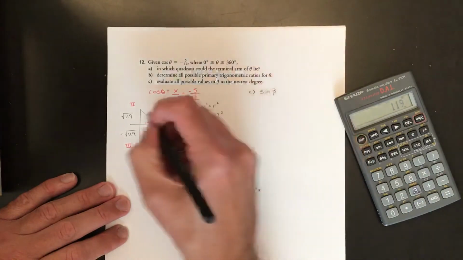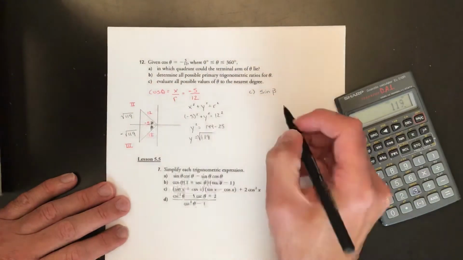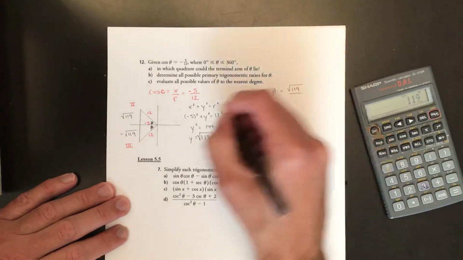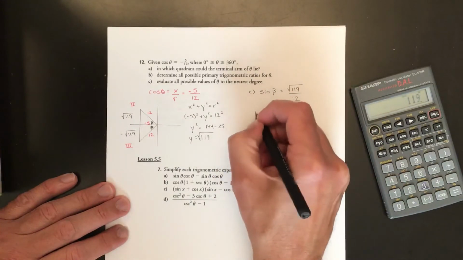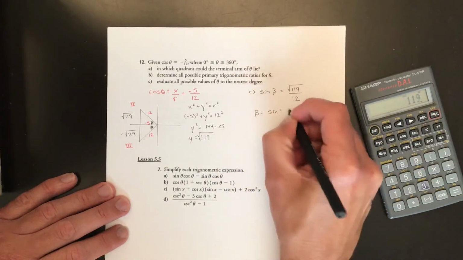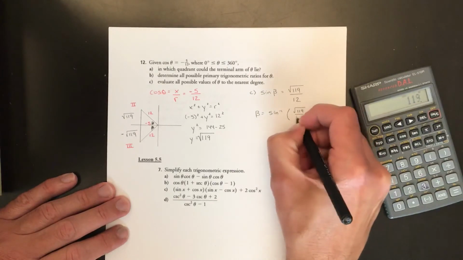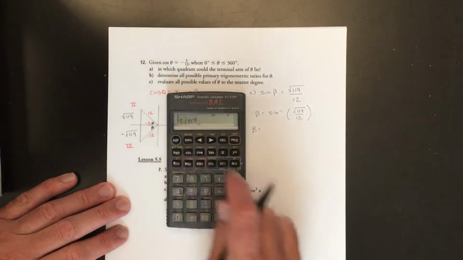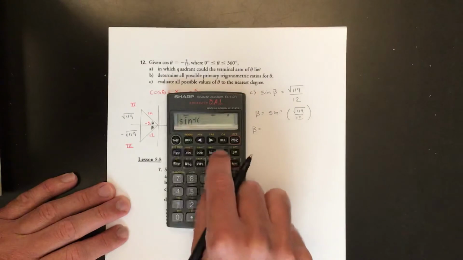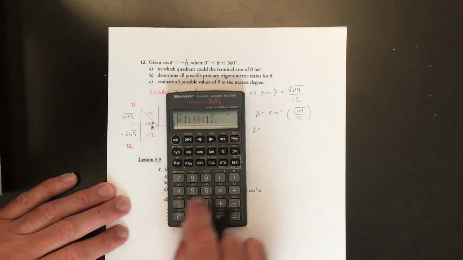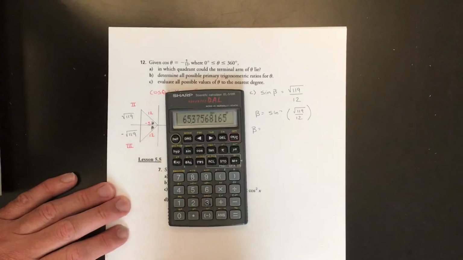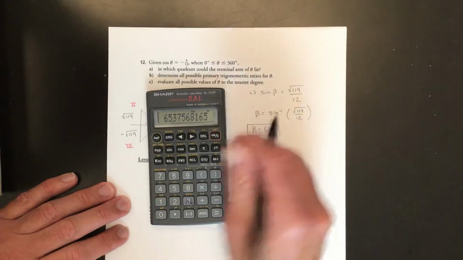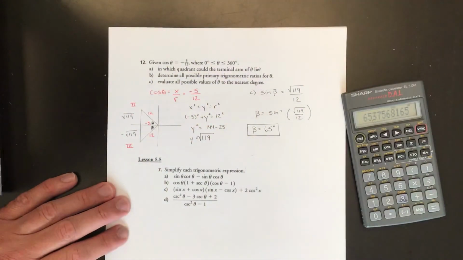Let's use sine up top here. So sine, I'll use beta for my acute angle, equals y, root 119, over r, which is 12. So I'm going to do the sine inverse of root 119 over 12. So sine inverse root 119 divided by 12. 65 degrees. So my acute angle here and here is going to be 65.